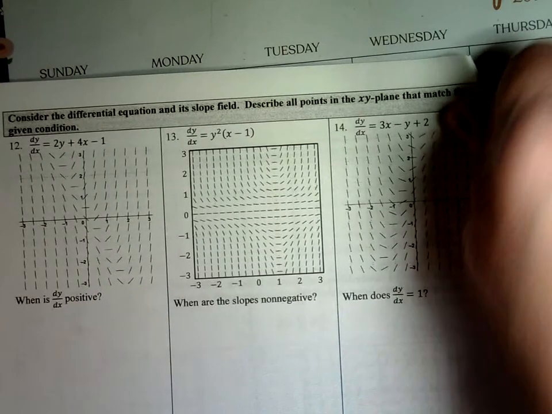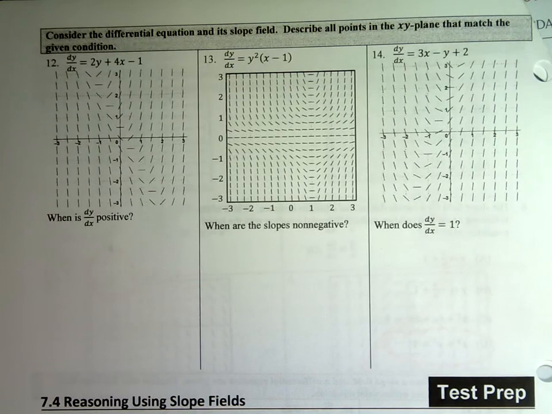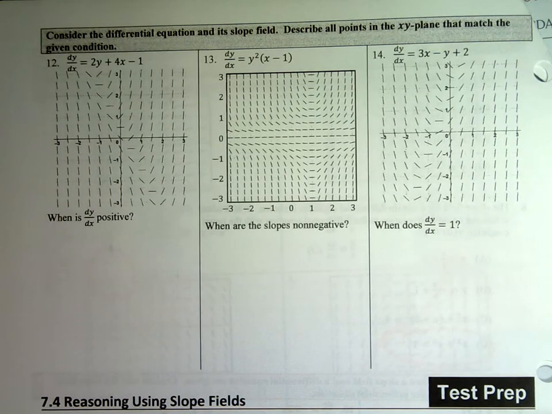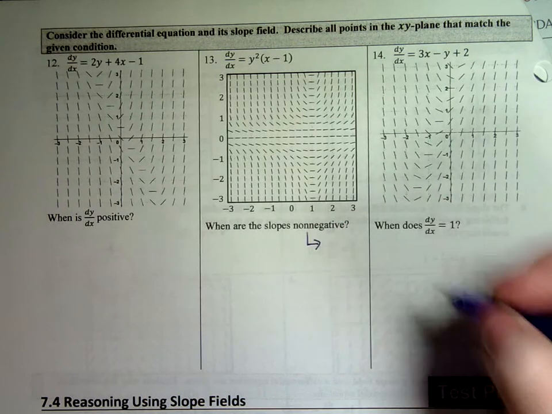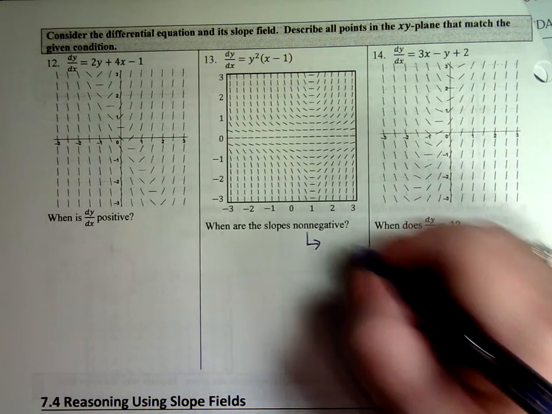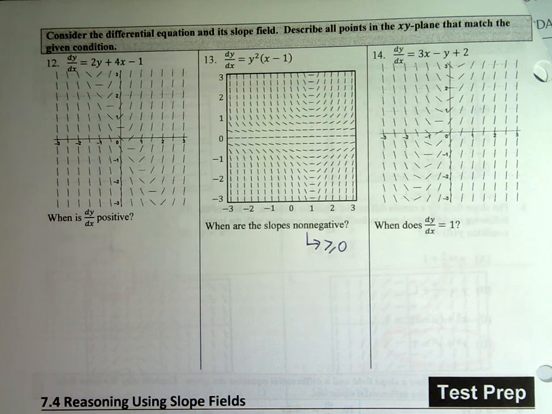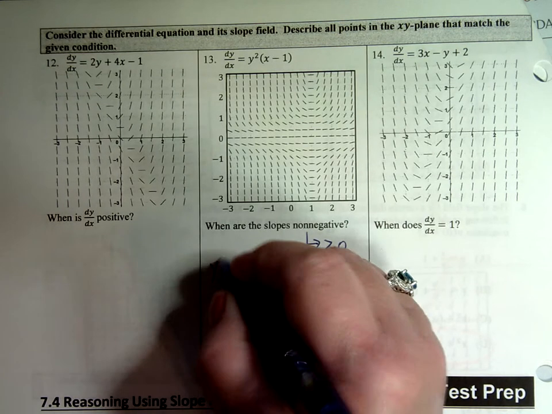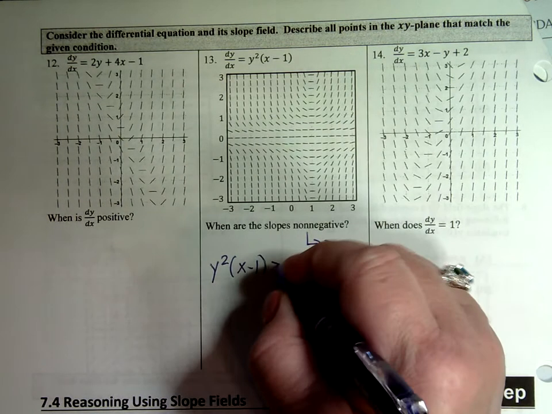I thought this might throw you off because it's asking when the slope fields are non-negative. So what does that mean? Non-negative means not negative. Well, what else could they be if they're not negative? Of course, they'd be positive, but they could also be equal to 0. So that's what the question is. So you want to know, when is y squared times x minus 1 greater than or equal to 0?